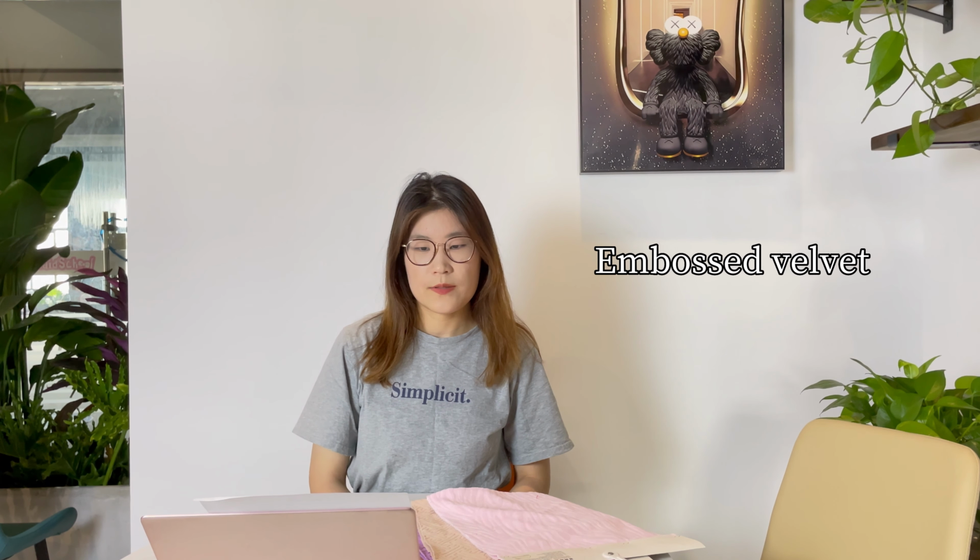For the last part, we will introduce the different types of velvet fabrics to you, and we will also show you some different samples to let you know their differences. There are several different velvet fabric types, as the fabric can be woven from a variety of different materials using a variety of methods. The first type is embossed velvet.